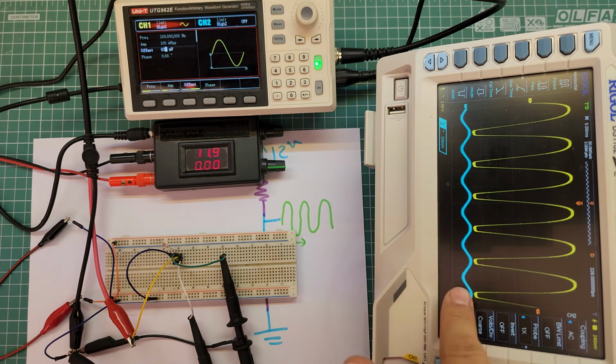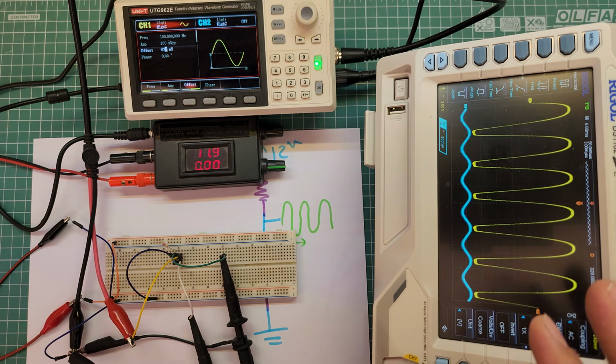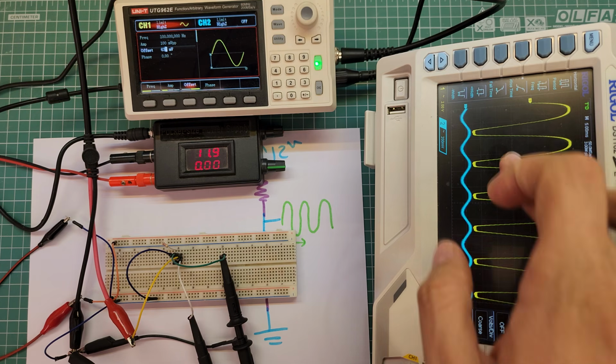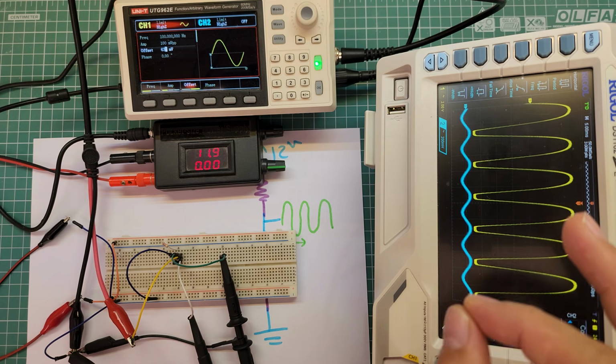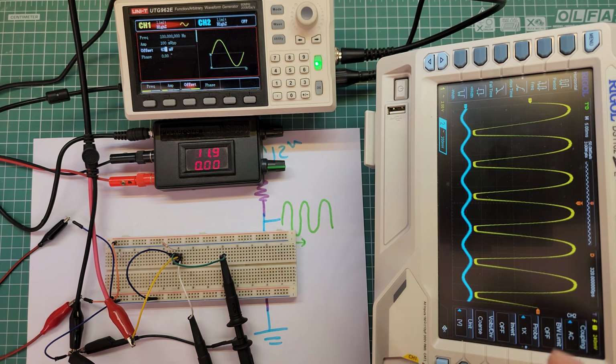This blue sinusoidal signal is the input signal. The amplitude of this sinusoidal signal is something around 100 millivolt, which is very low. But the amplitude of the amplified signal, I mean this yellow signal, is something around 12 volt, which is 120 times more than the input.